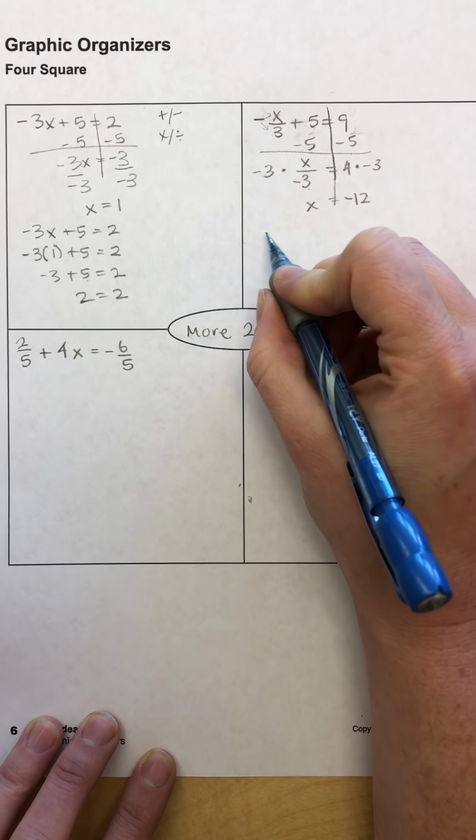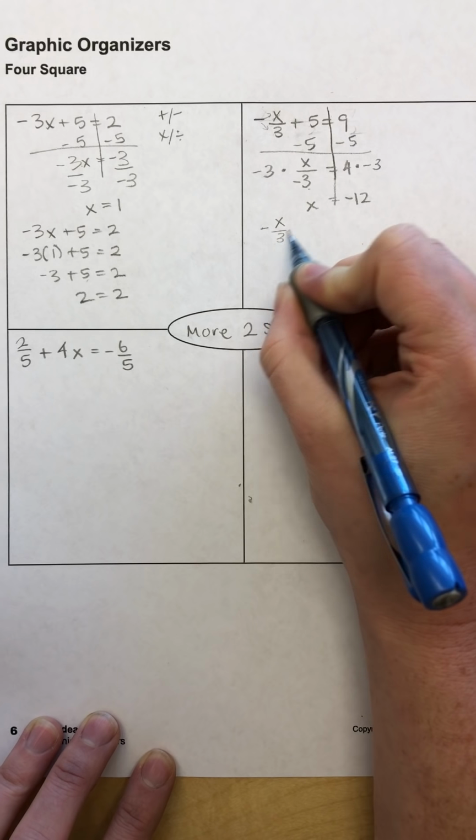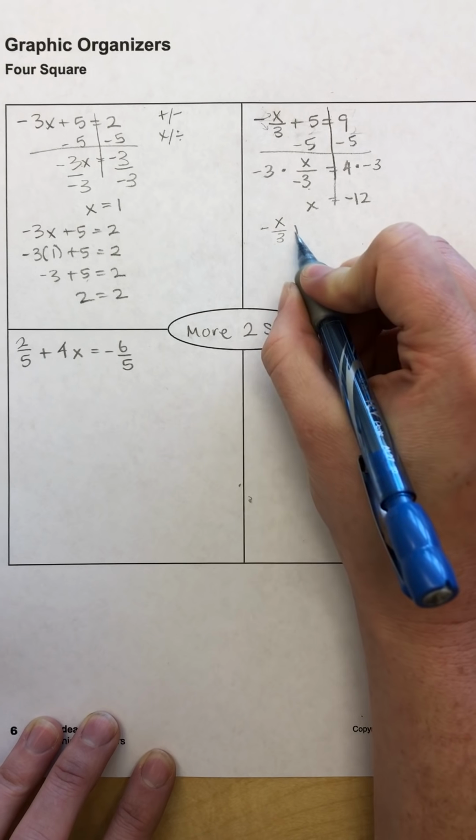So here's where it might get a little bit confusing, but if you write down the original equation first, it should help you out. So we're going to substitute in for an x, a negative 12. So we have a negative 12 over 3. Or if your negative's down here with your 3, then that's also really helpful. So 12 divided by 3 is 4, and a negative divided by a negative is a positive. So positive 4 plus 5 is equal to 9, so 9 is equal to 9.